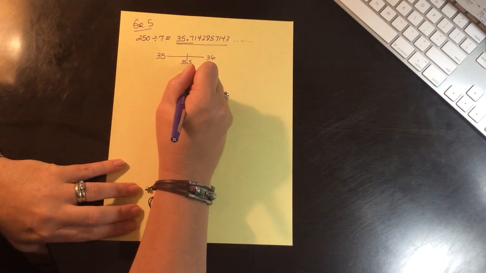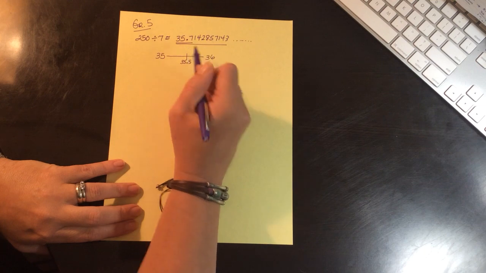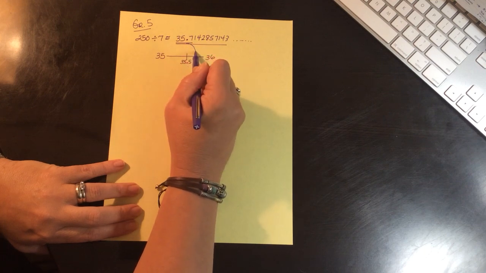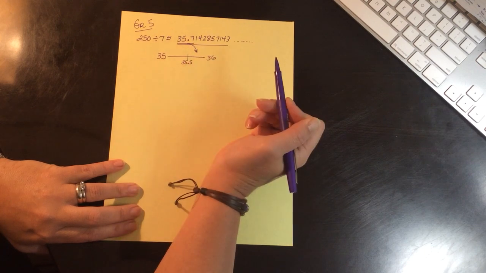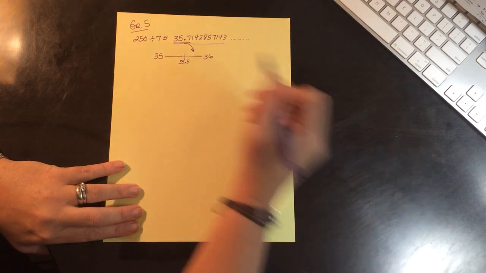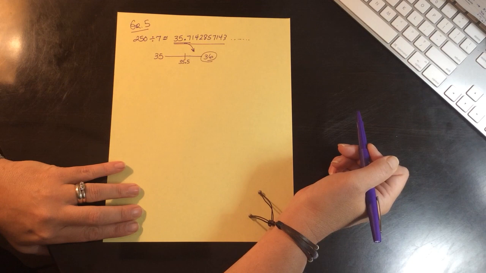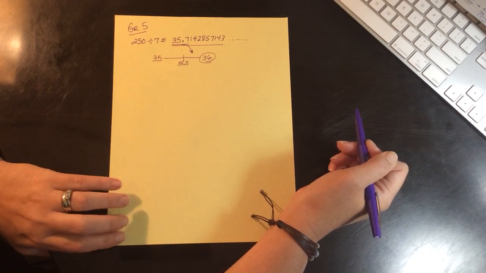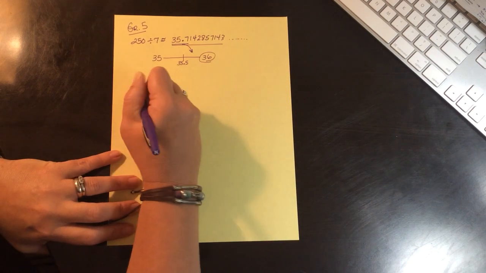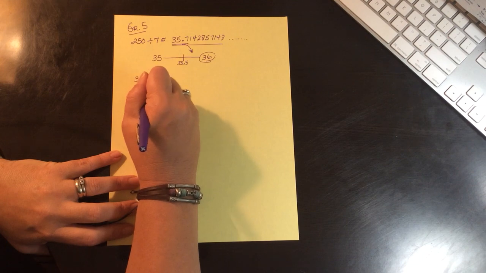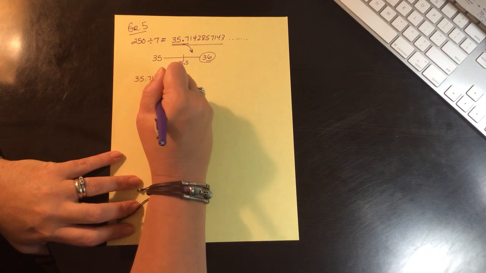I only need 5/10 to get to the midpoint. I have 7/10, so I have enough to be greater than the midpoint, which means in this case it would round to the number 36 if we're rounding it to a whole number. All right, so let's take our value again.